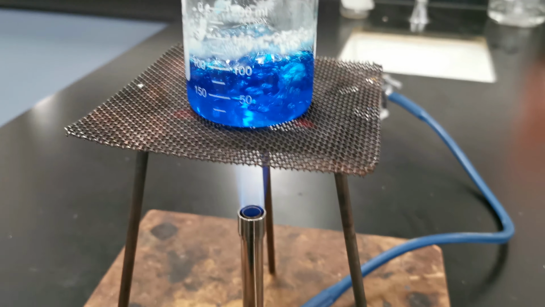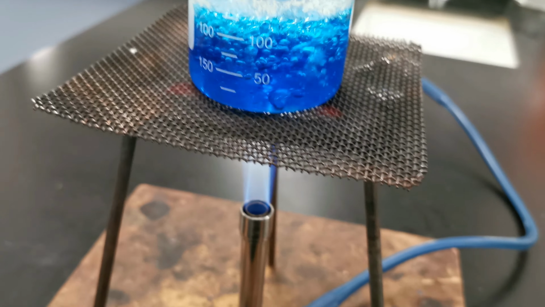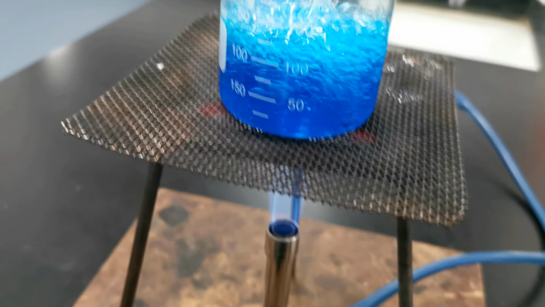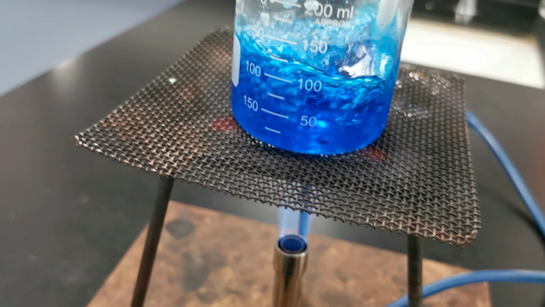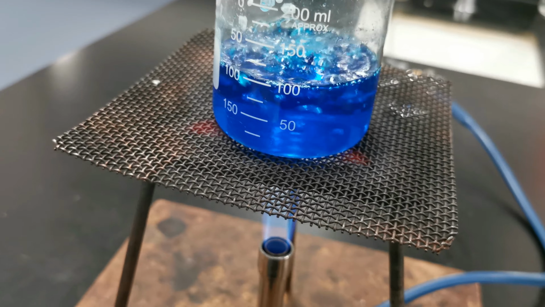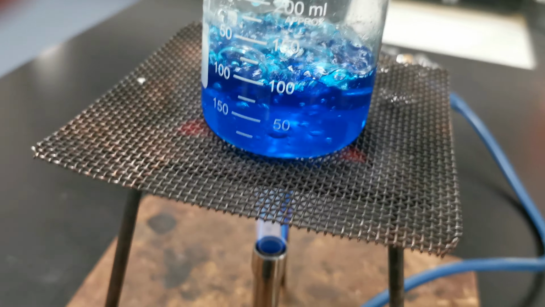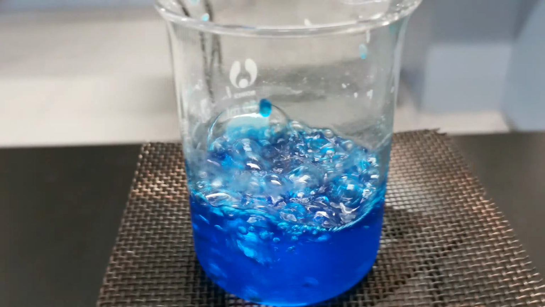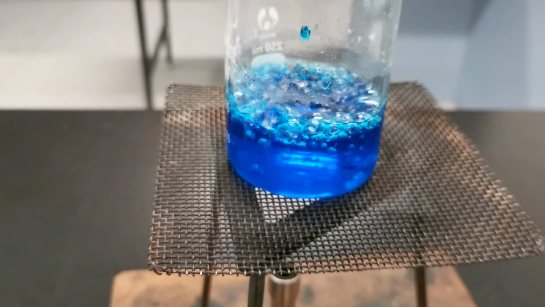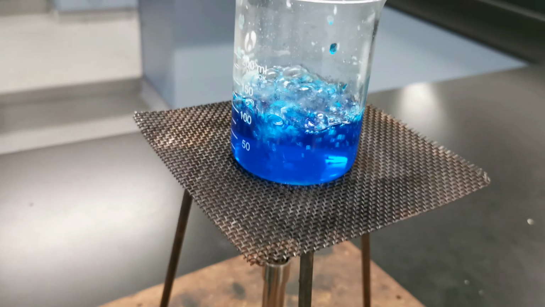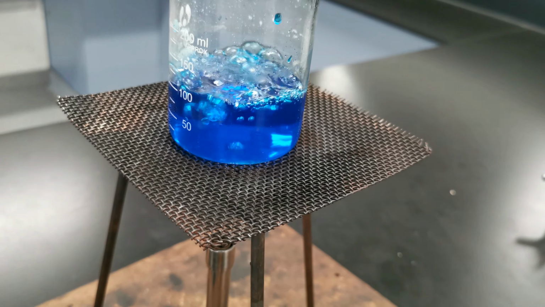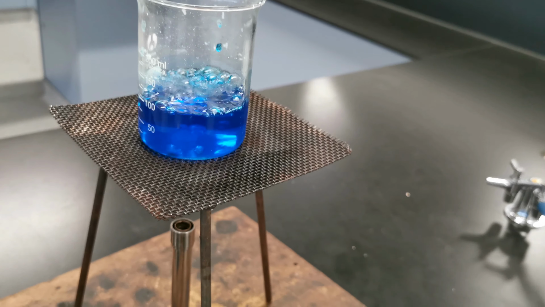Okay, so the solution is nicely boiling away now, and we can see the solid copper sulfate has in fact dissolved. So that's grand. We can turn the Bunsen off. We've now got a solution of copper sulfate. It's nearly 100 degrees. It's not quite.